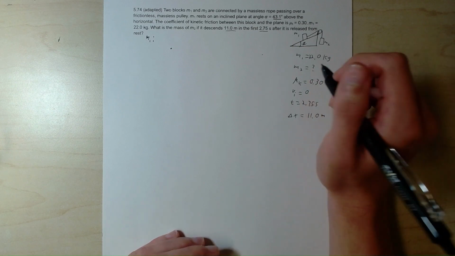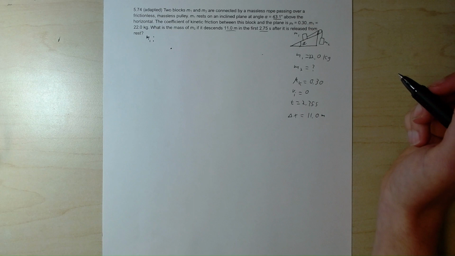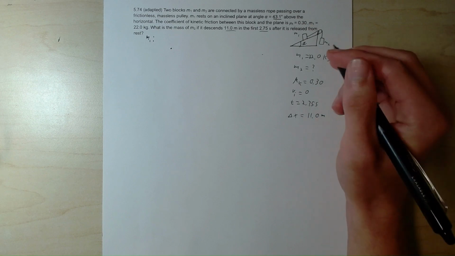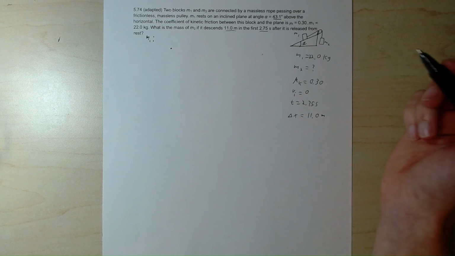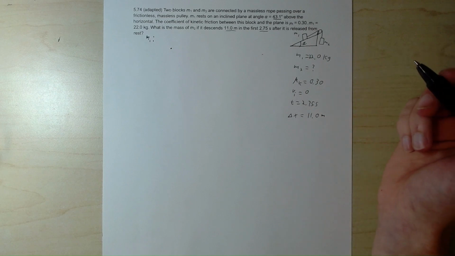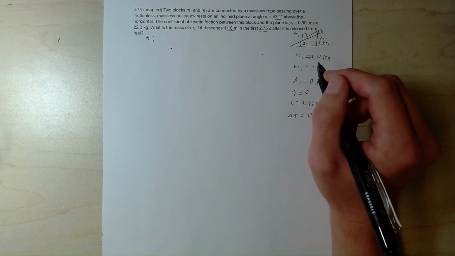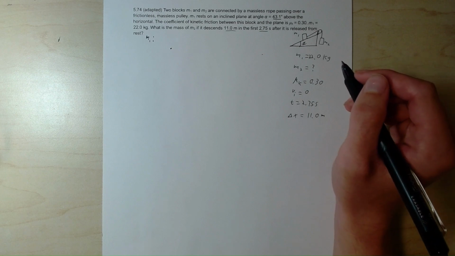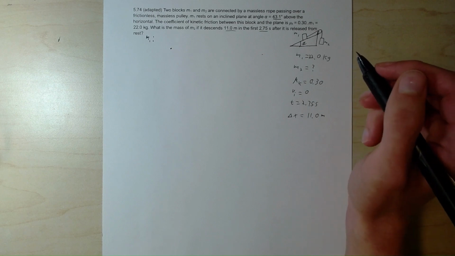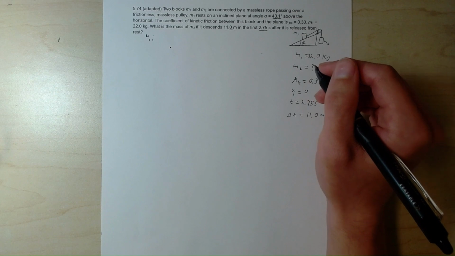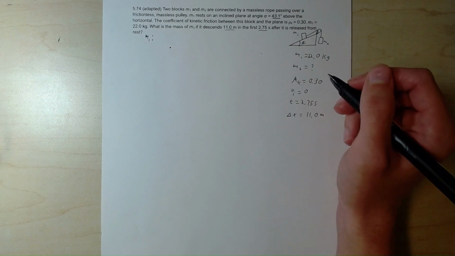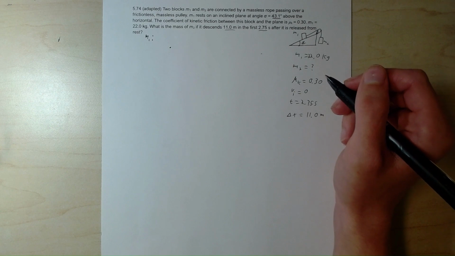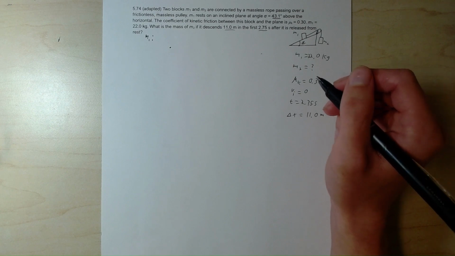And I always draw two free body diagrams, usually, when I have forces acting at angles, because I might want to redefine my x and y axes. If I'm fine with the coordinate system being relative to the page, then that will be clear and I'll only draw one. But I think for this one we're going to want to redefine our coordinate axes.